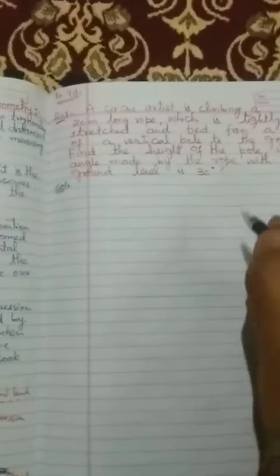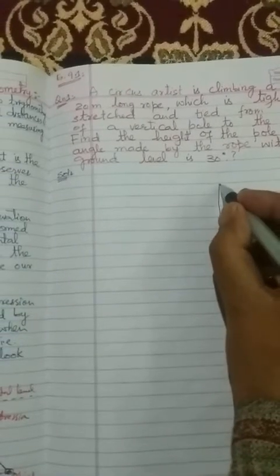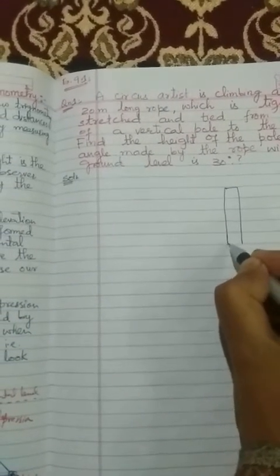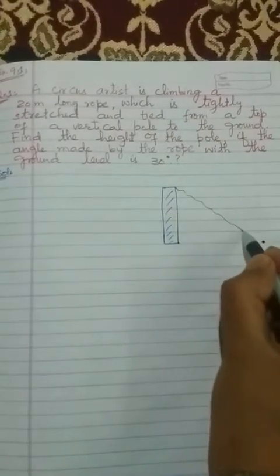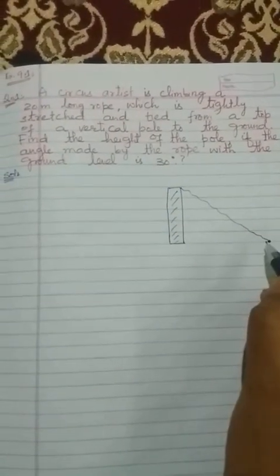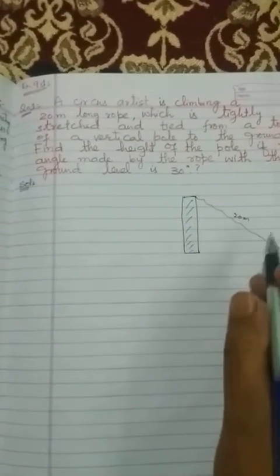ऐसे है, मतलब एक फॉर एग्जाम्पल हम बनाएंगे. मेरे पास एक पोल है समझाने के लिए. वर्टिकल पोल है, हॉरिजेंटल नहीं है. फॉर एग्जाम्पल ये वर्टिकल पोल है, ठीक है. और एक सर्कस आर्टिस्ट यहां से लेके ये रस्सी जो है, रोप जो है, वो टॉप के साथ टाई की हुई है और इसकी लेंथ जो है, that is 20 मीटर, ठीक है.